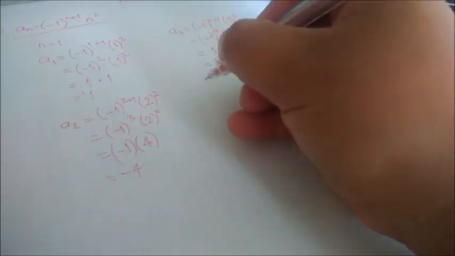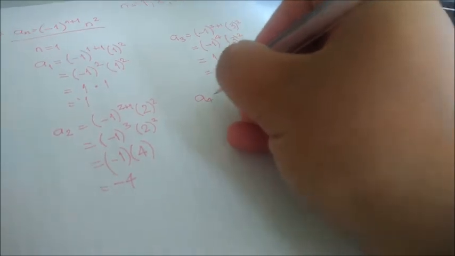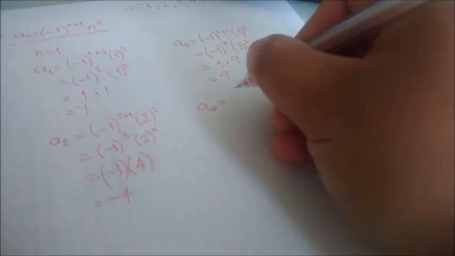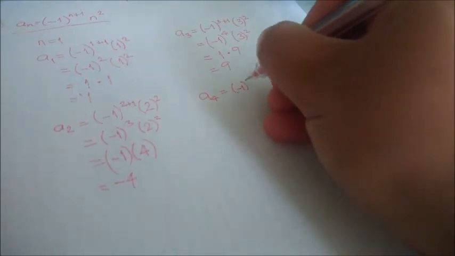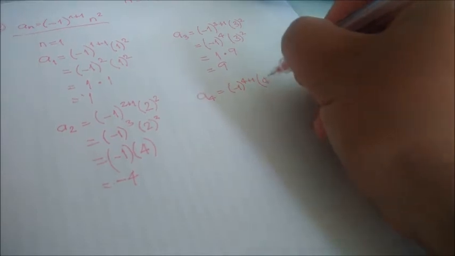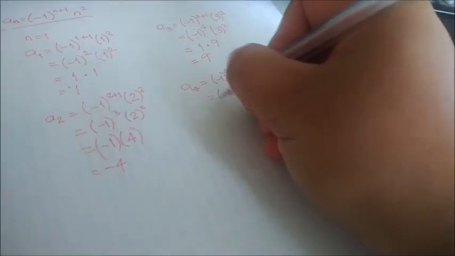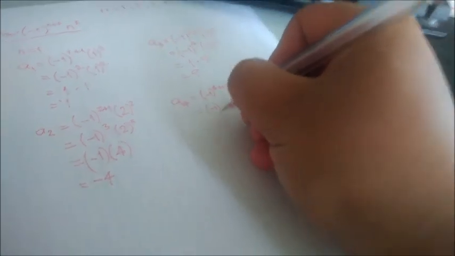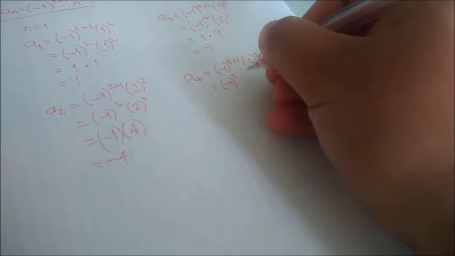Now, we're down to the fourth term, yung ating huli, yung panghuli na. A sub 4 is equal to negative 1 raised to 4 plus 1 times 4 squared. Negative 1, 4 plus 1 is 5.